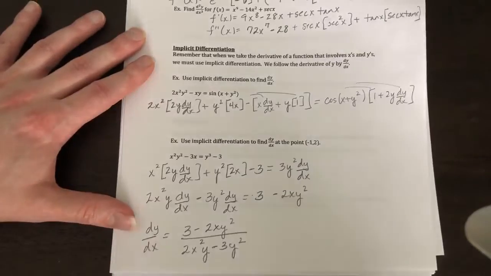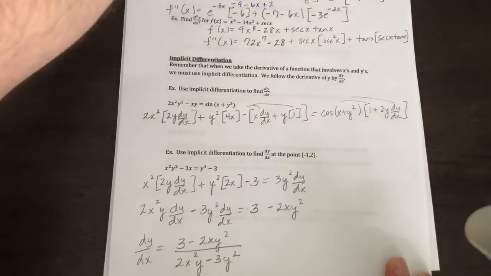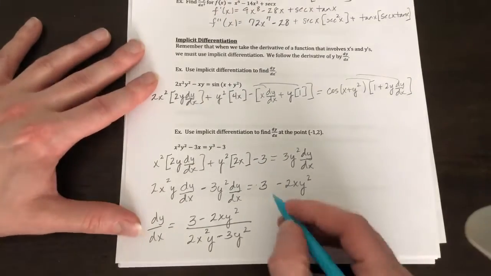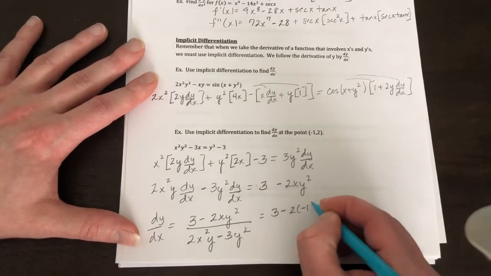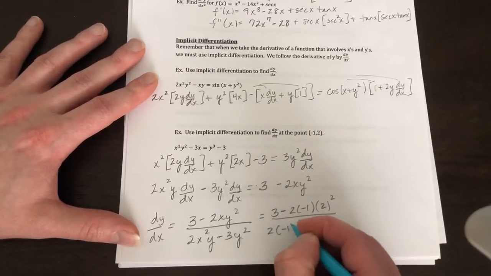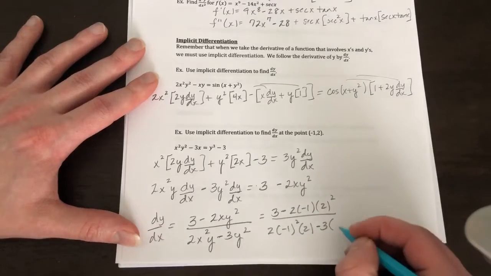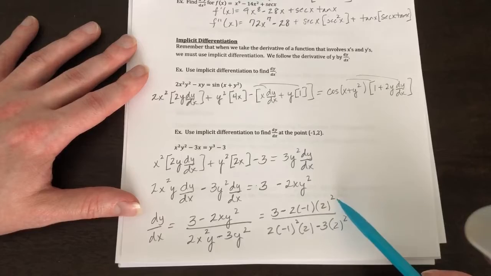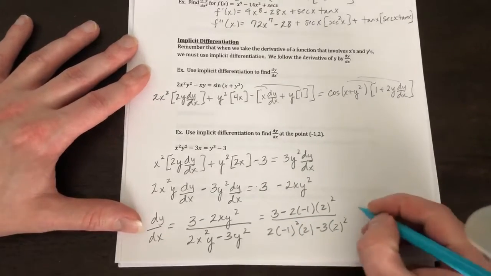Now on this question, we are going to be plugging in. Okay, so it says we're going to plug in a -1 for x and a 2 for y. Okay, so we got 4 times 2 is 8. So that should come out to be 11 on top.